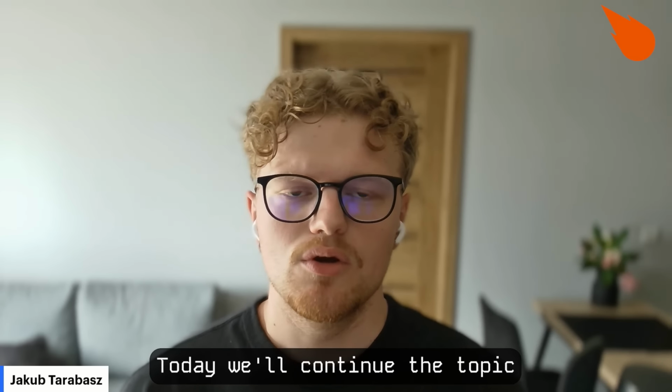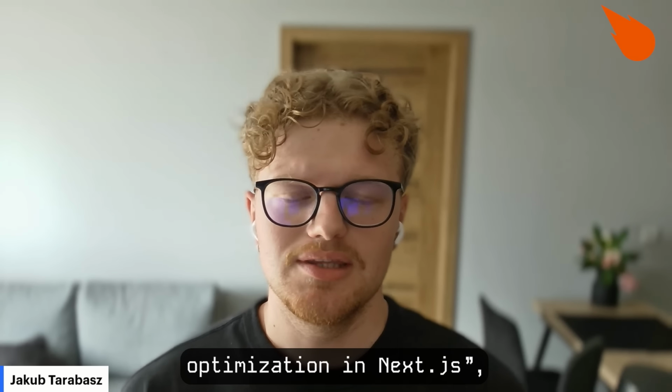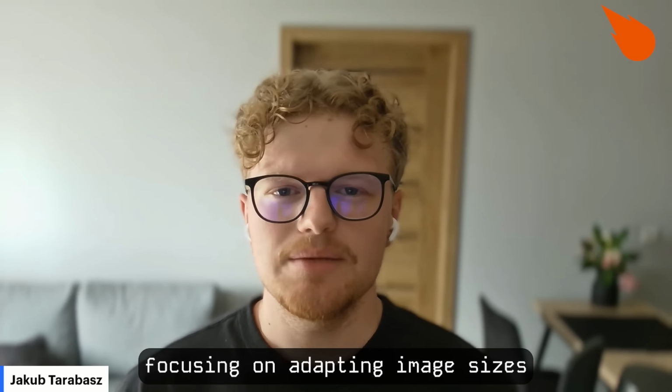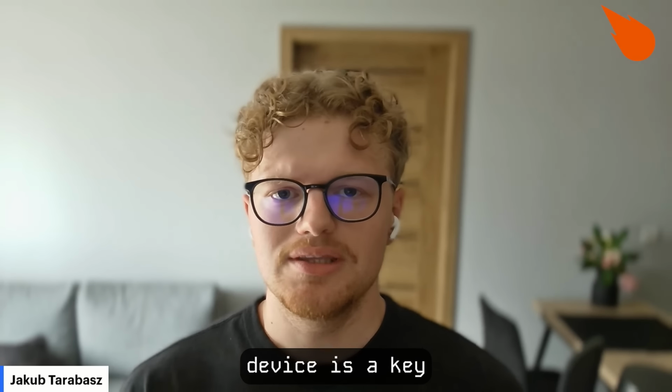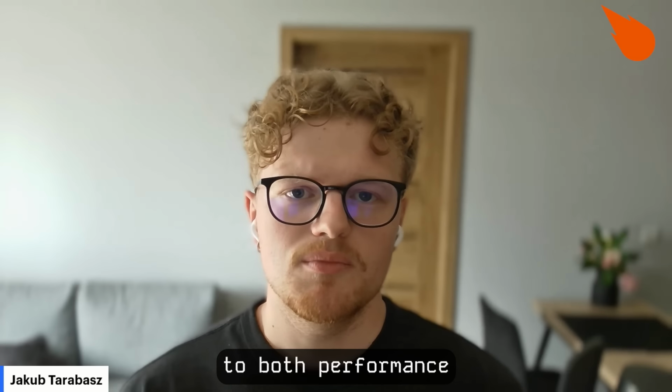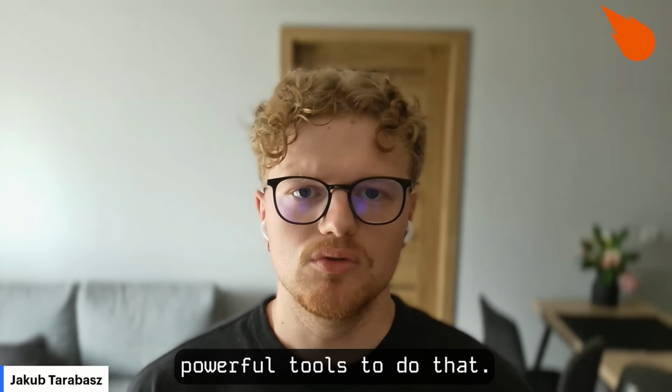Today, we'll continue the topic from my previous video, which is image optimization in Next.js, focusing on adapting image sizes for diverse viewports. Serving the right image size to the right device is key to both performance and user experience, and Next.js gives you powerful tools to do that.